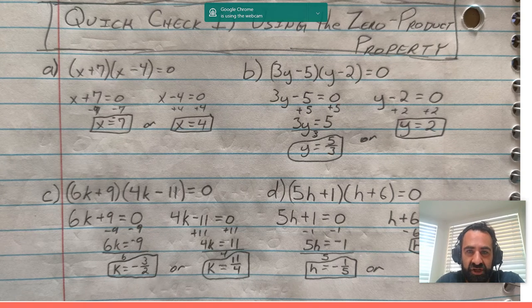Quick check 1 uses the zero product property. Remember, if you have a series of factors and any one of them is 0, the entire product is 0. And since we are looking for when y equals 0 in a quadratic equation to find roots, finding when the factors of a quadratic equation equal 0 gives us that answer. So pretty easy. You set each factor equal to 0 and solve, and you get negative 7 or positive 4. Same thing here. Set each factor equal to 0, add 5, divide by 3, and leave it as a rational number. Awesome. Add 2 to both sides.